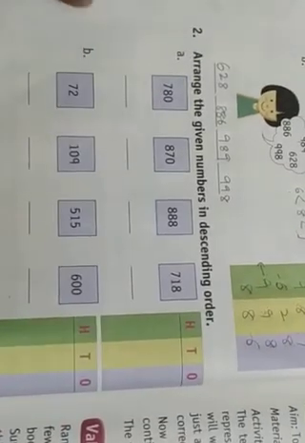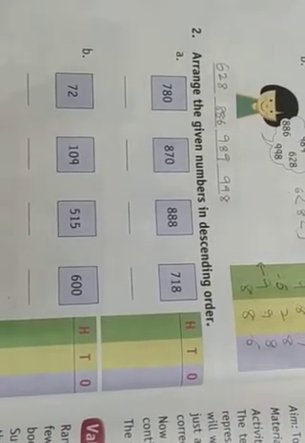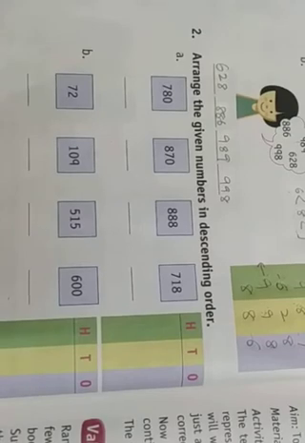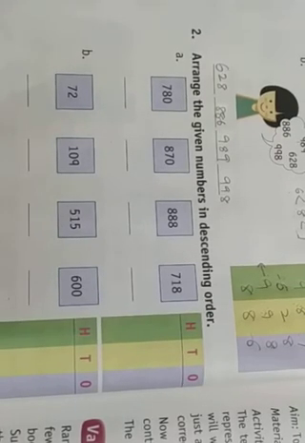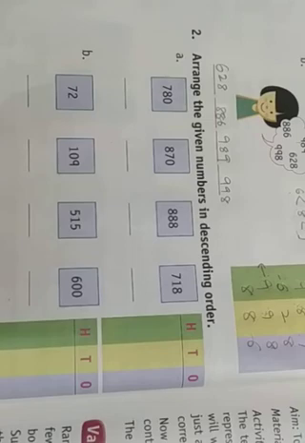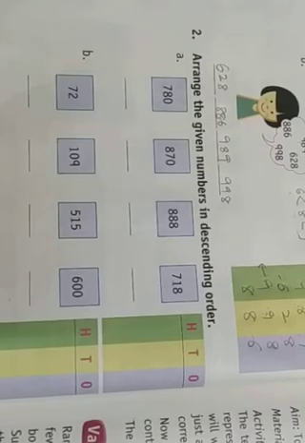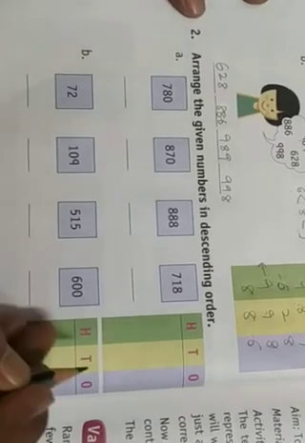Alright. Now arrange the given numbers in descending order. As I told you, counting forward is called ascending order, counting backward is called descending order. Arranging numbers from smallest to biggest is called ascending order. Arranging numbers from biggest to smallest is called descending order. Can we do this?